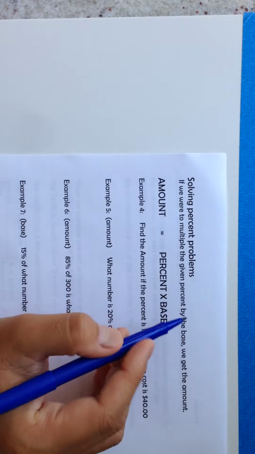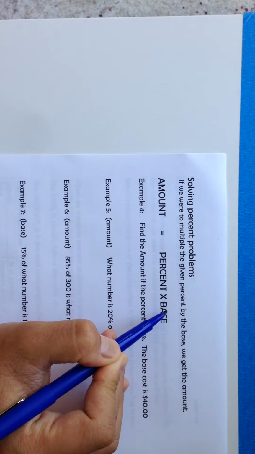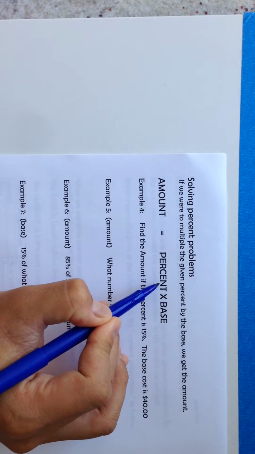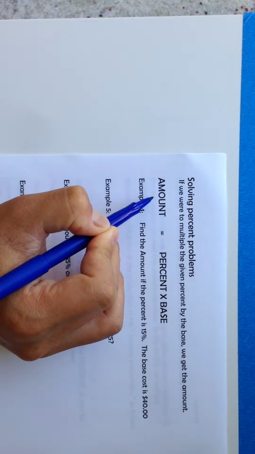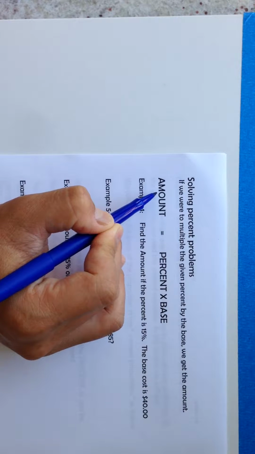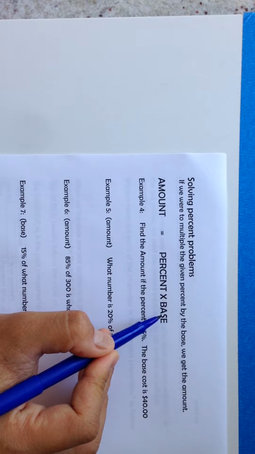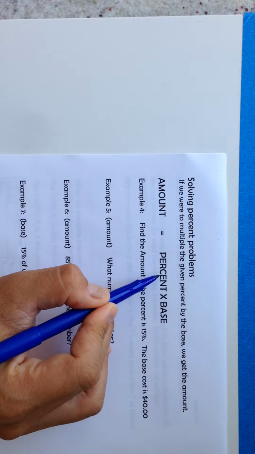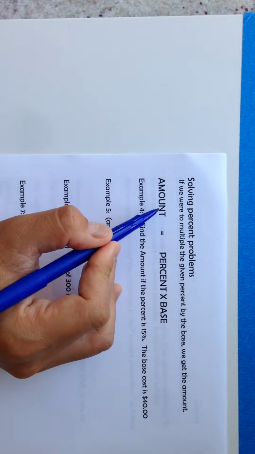So if you spent $10 on the meal and you're tipping 15%, then the amount is $1.50. The amount is what you're going to tip. So if you spend $10 and you tip 15%, then the product gives you the amount, which is how much you should tip.